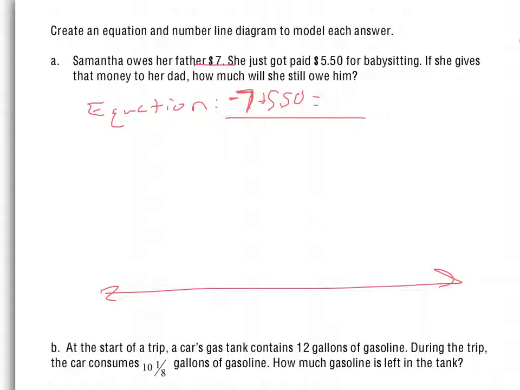Okay, so I want to draw this on a number diagram. Looks like we're still going to stay in the negatives. I'm going to count this by wholes, just because that's what I have space for. So I start here at 0.